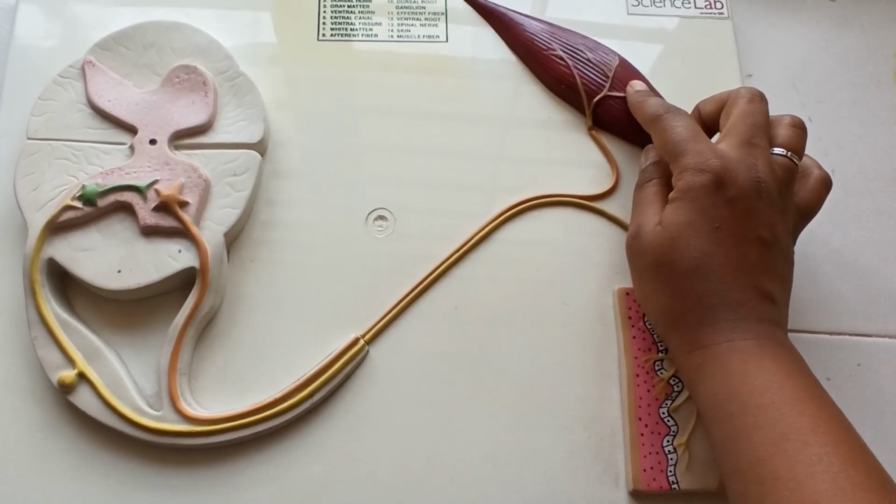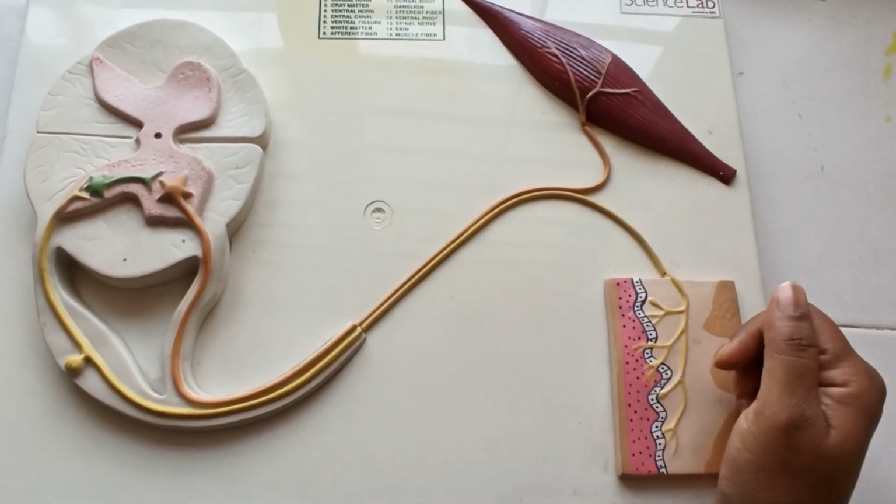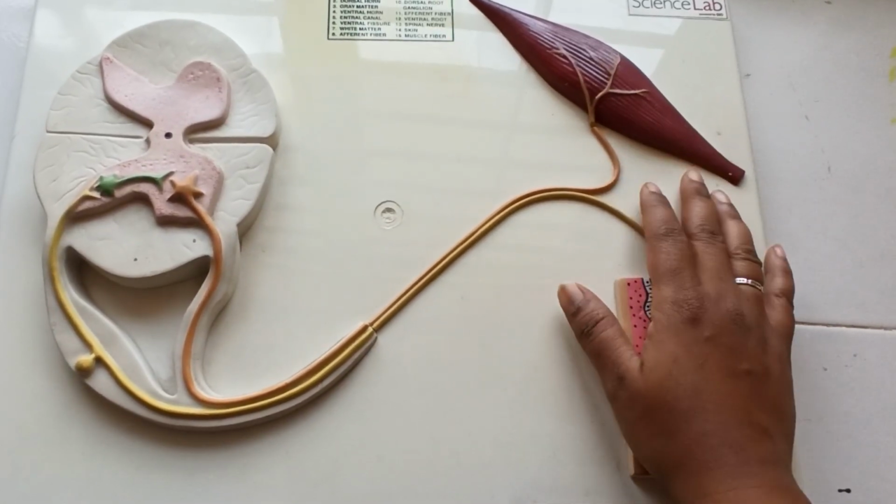Now the muscle contracts. What happens during this time? The muscle is contracting and the hand is pulled away. That's how quickly this entire reflex arc is working.